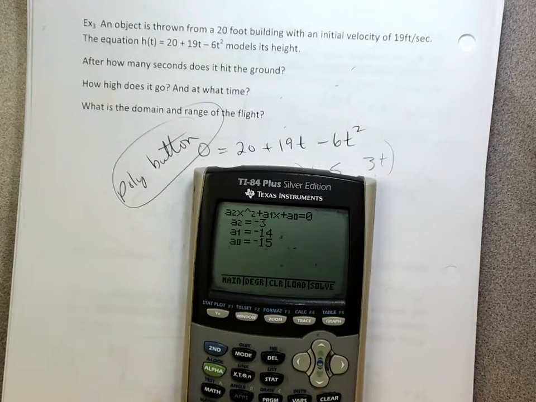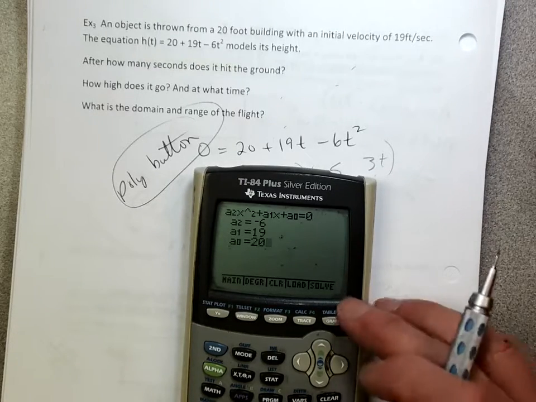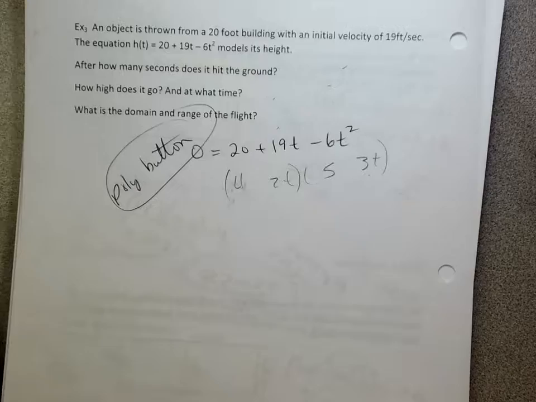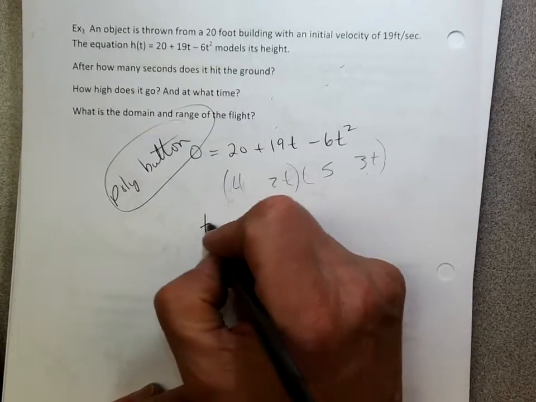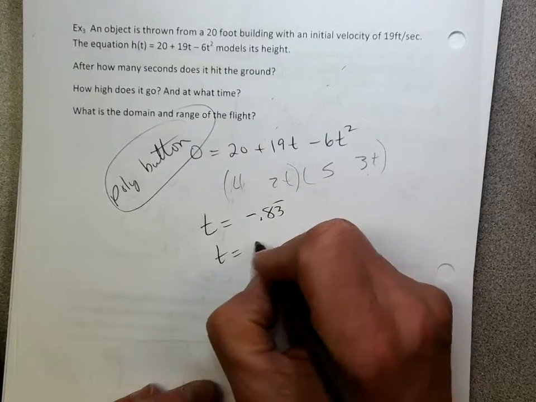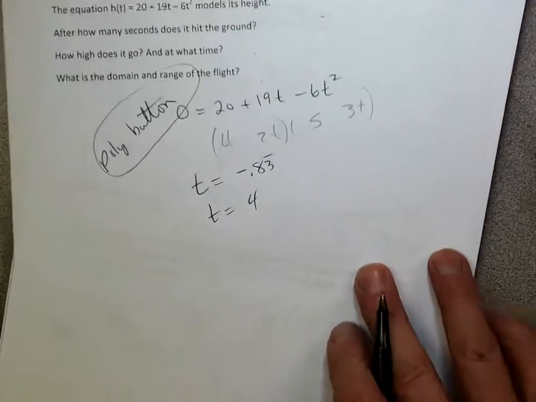I'll enter -6, 19, and 20. And if I get good answers, then it would have factored, right? Solve, and you know what, it does factor, but obviously I didn't factor it very well. So I get 2 answers. I've got t equals -0.83 and t equals 4. Okay, now, one of those 2 I'm going to throw away.